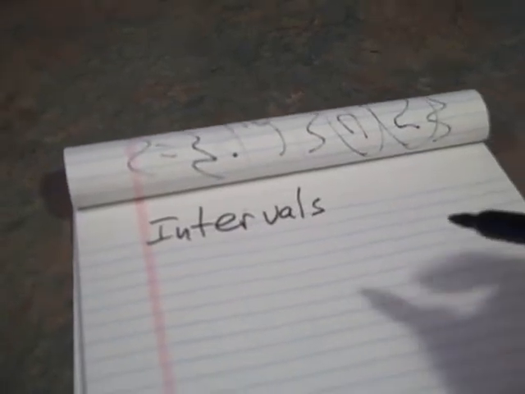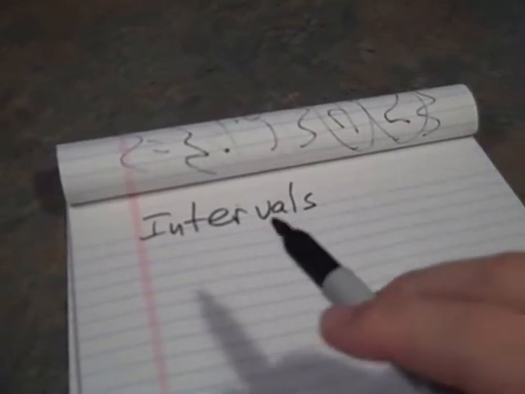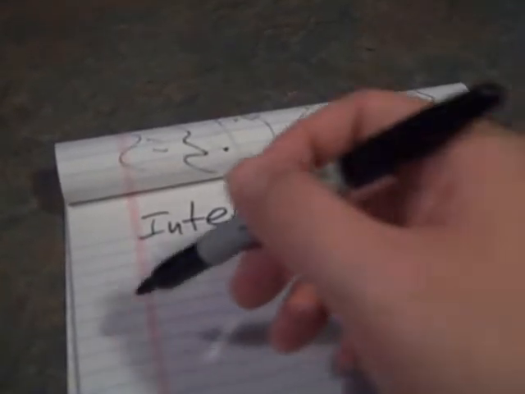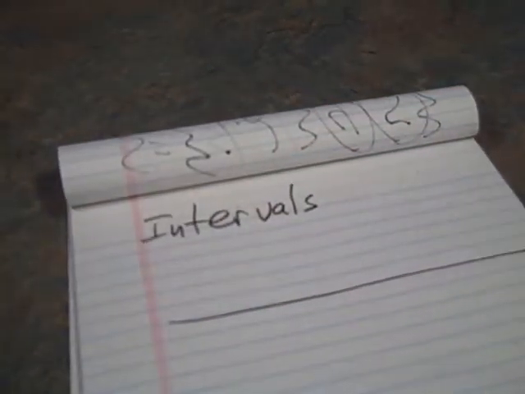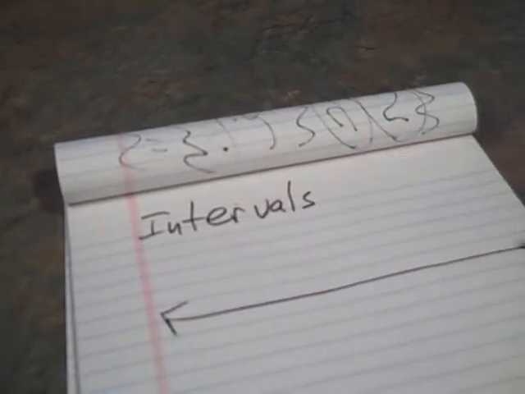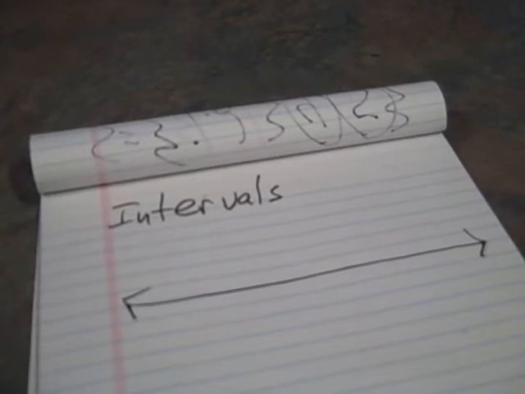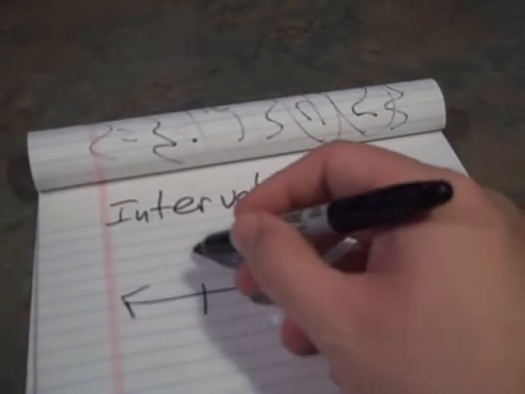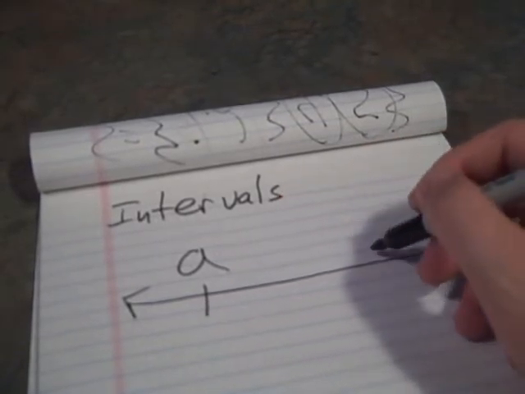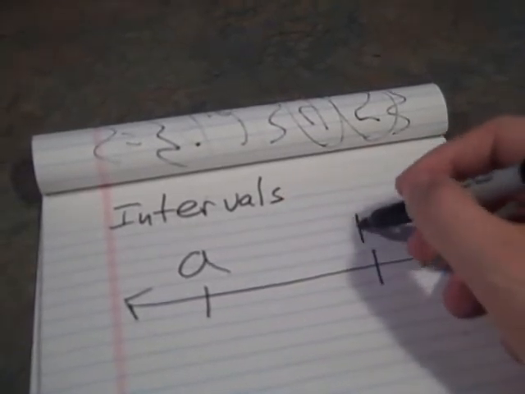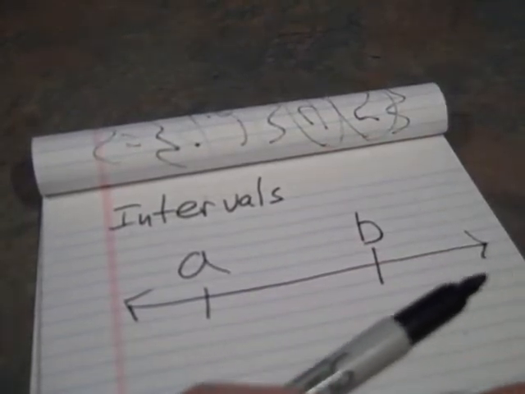Okay. So intervals correspond to the real number line, right? Let's say this goes on to negative infinity, this goes on to positive infinity. And here is A, and A is less than B, so here's B. If B is greater, it's going to be on this side, the positive side.